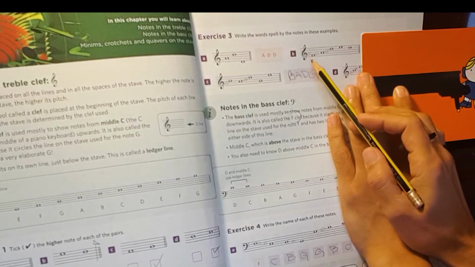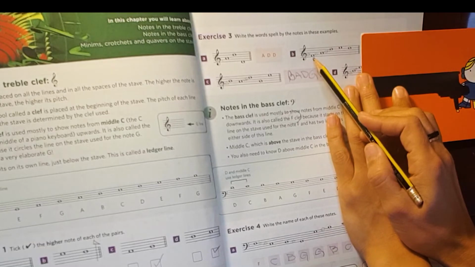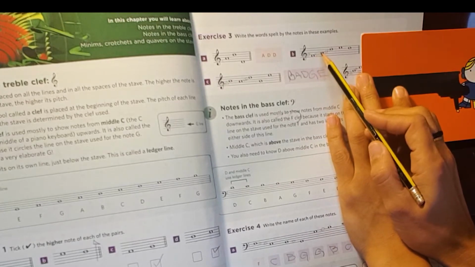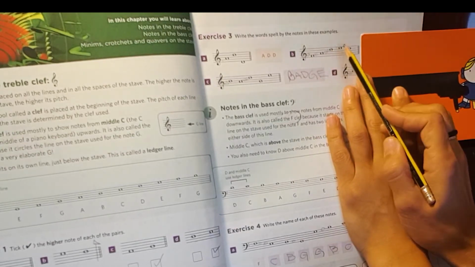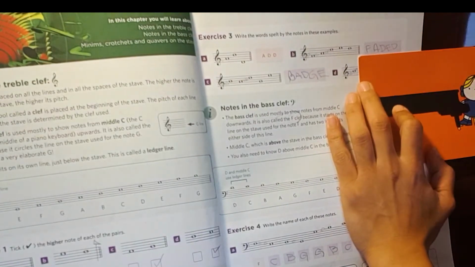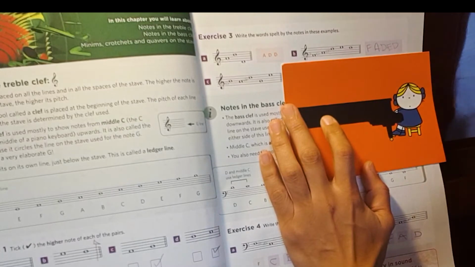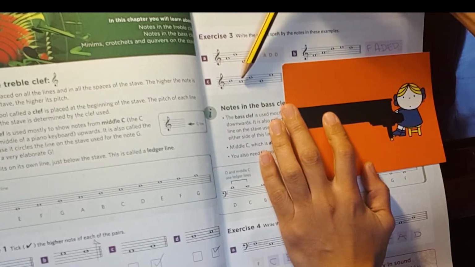You have one note below G, F, then F, line, space, A, line, space, line, D. One above is E and back to D. Faded. C. Two notes above G is B. One before B, A. Then A, line, space, line, D.